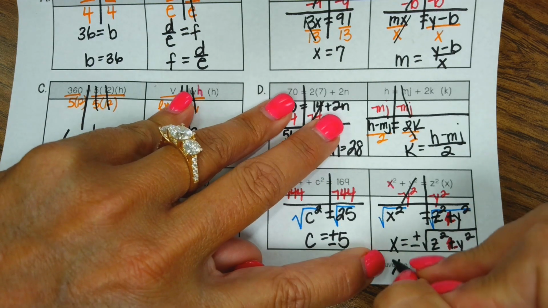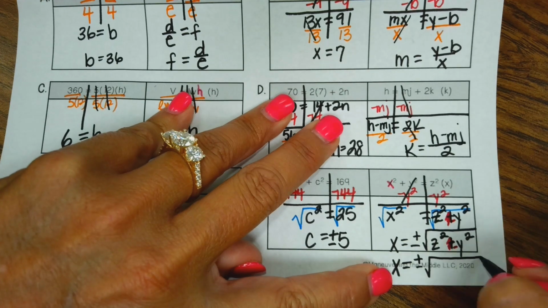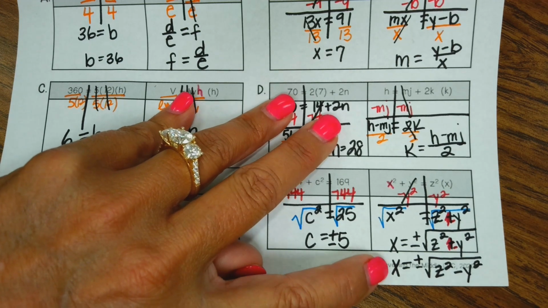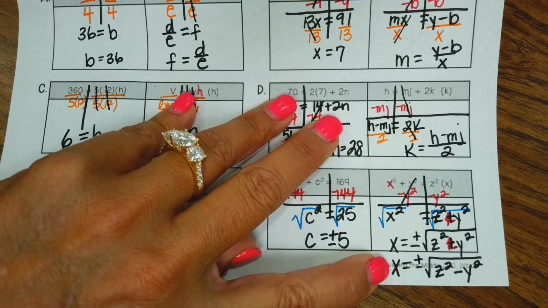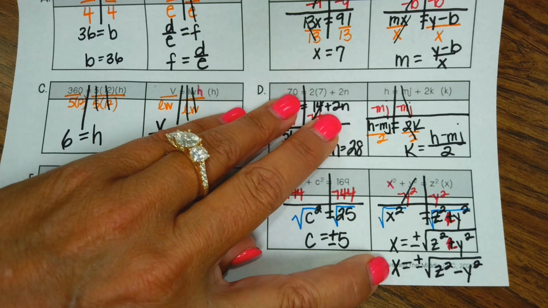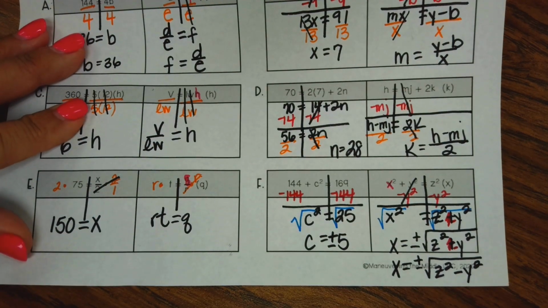So let me rewrite that down here. X equals plus minus square root of z squared minus y squared. See, we all make mistakes. So make sure you're paying attention and cooperatively work with each other. Talk it out so you can make sure you can find those errors that we make sometimes. Okay? All right. Good luck on literal equations.